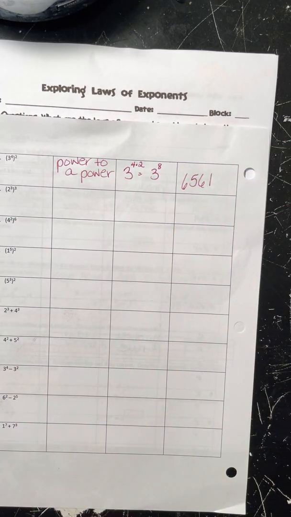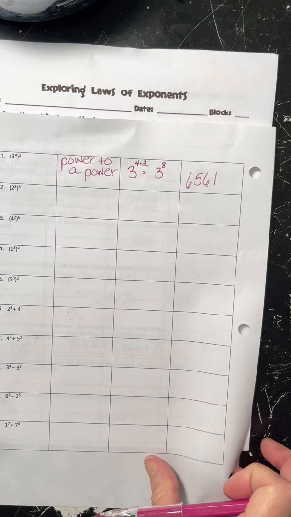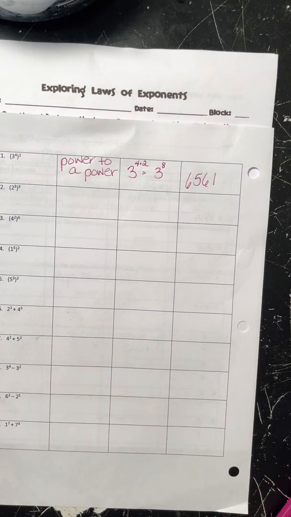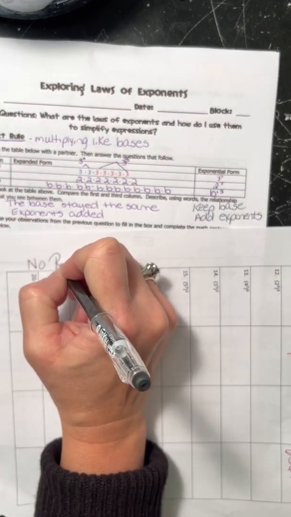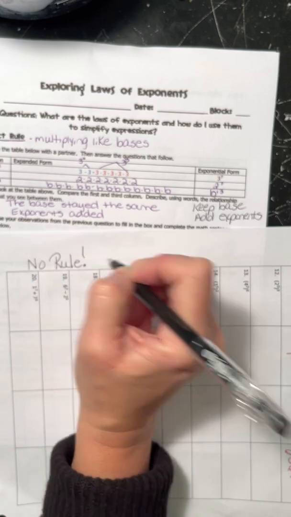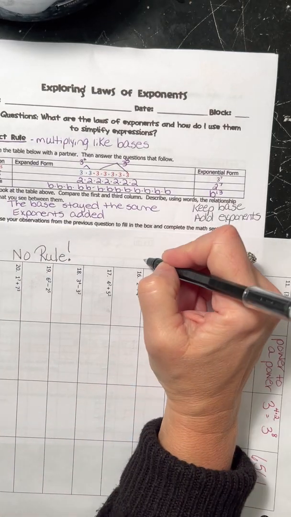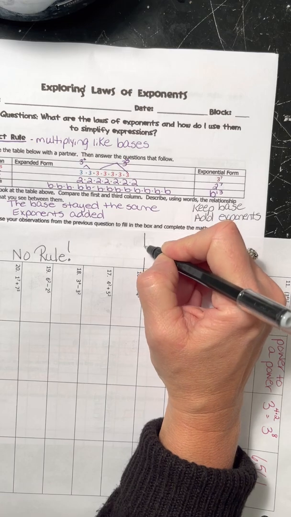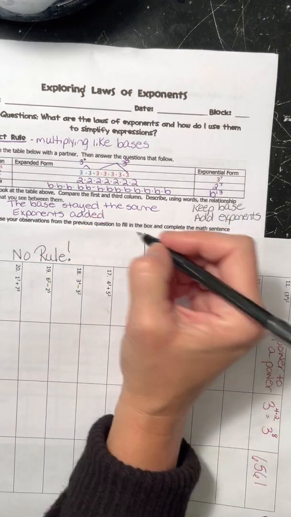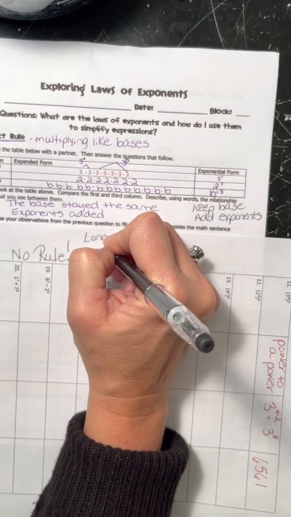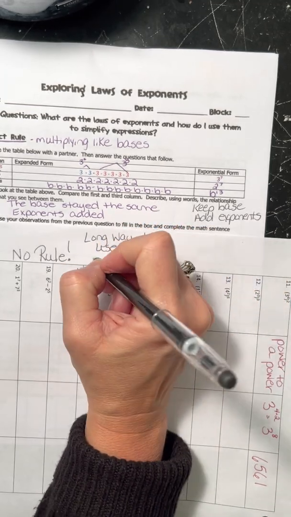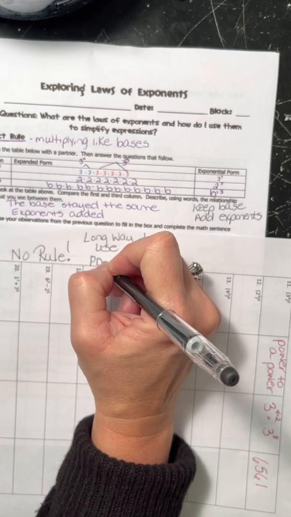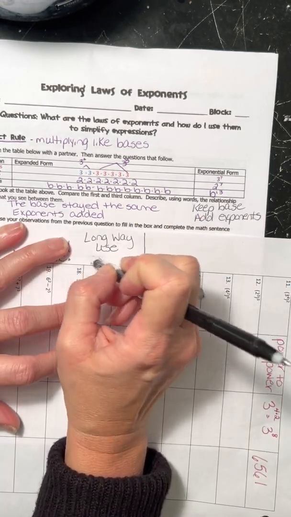All right. And then down here, all right, there is really no rule for these. I like to say if you're adding and subtracting like bases, you have to take the long way. Use your order of operations.